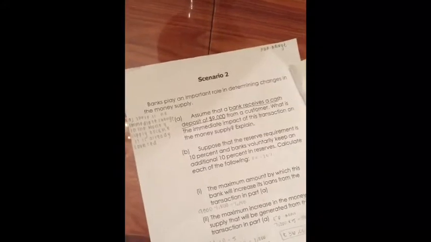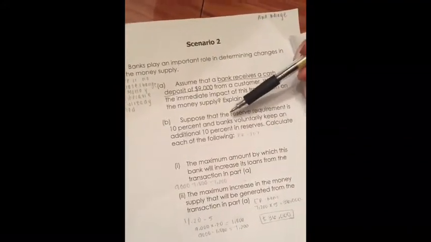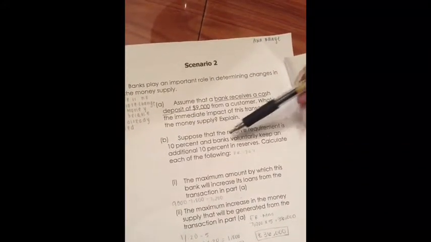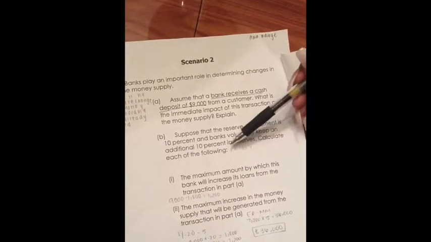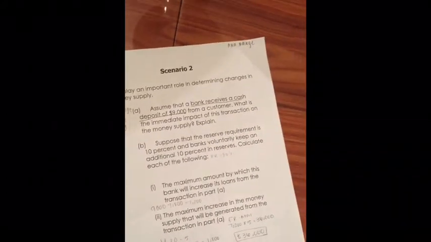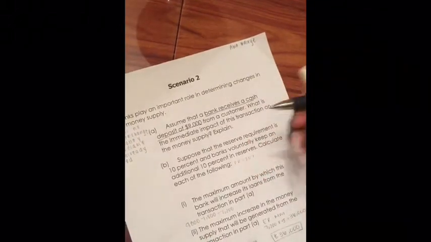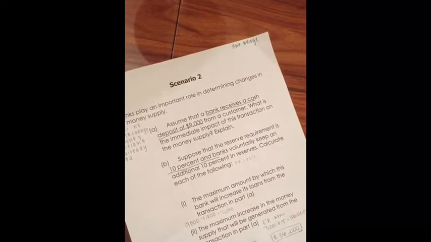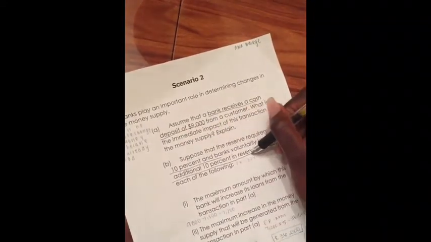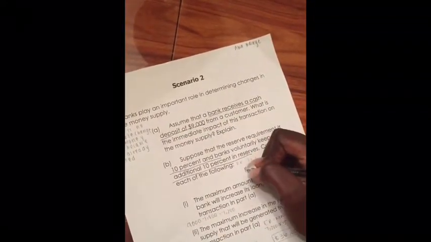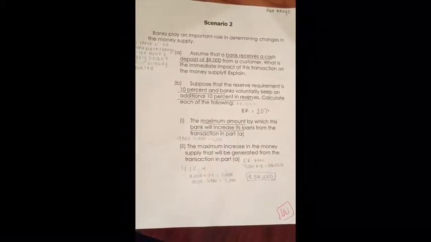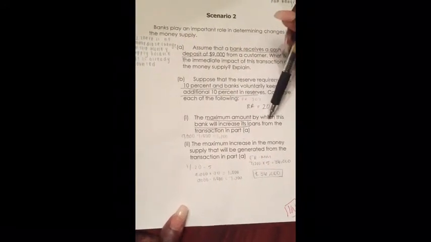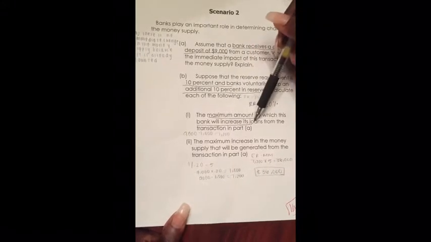Scenario B. Suppose that a reserve requirement is 10% and banks voluntarily add an additional 10% in reserves. Calculate each of the following. The key word here is that there is a 10% reserve requirement and an additional 10% in reserves. So our new total reserve requirement would be 20%. Scenario B1 is asking for the excess reserves. The key word in this problem is the maximum amount by which this bank will increase its loans.